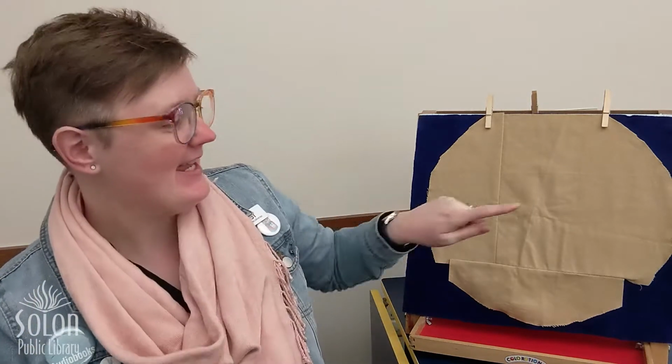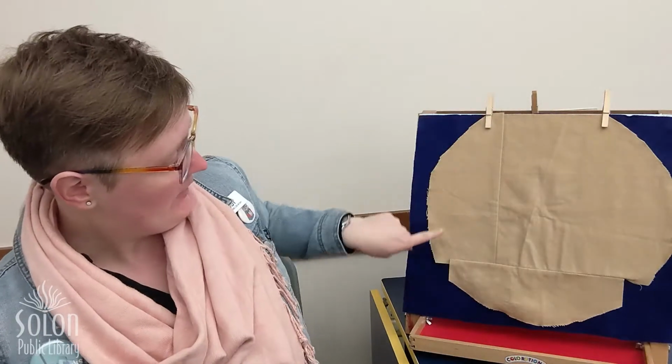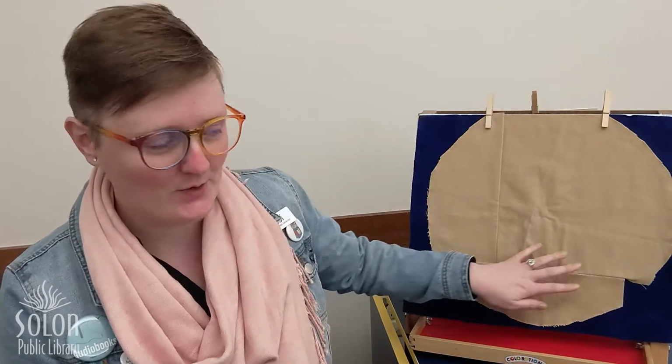In our book that we just read, they talked about how square is the box that pizza comes in, and what shape is the pizza itself? That's right, it is a circle. Now this circle isn't a perfect circle. You can see it's missing some parts, but we're going to use our imagination and say that this pizza dough, pizza crust, is a circle. So I need your help putting our pizza together. Can you help me?